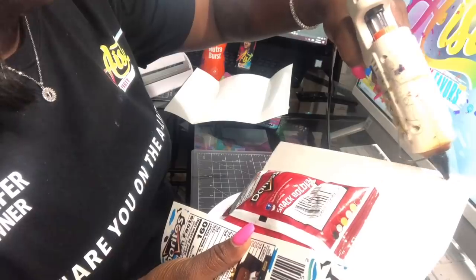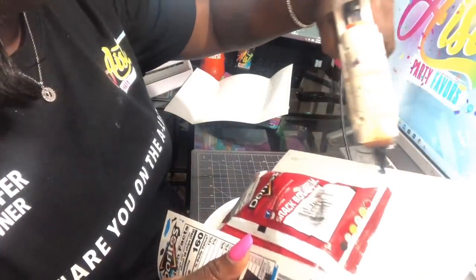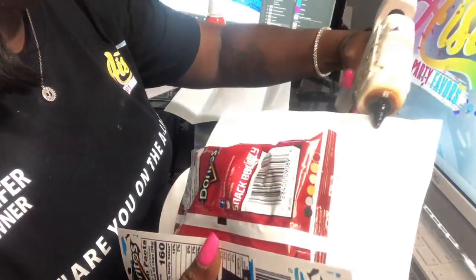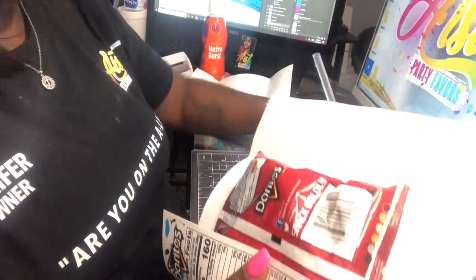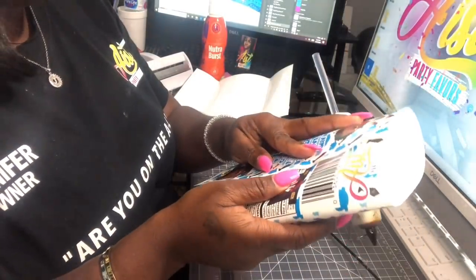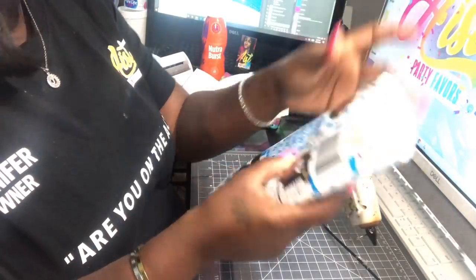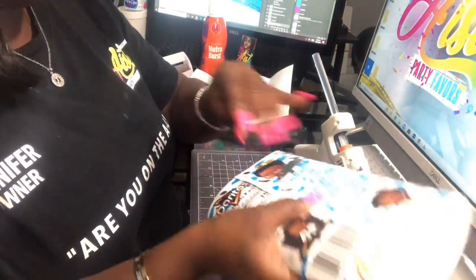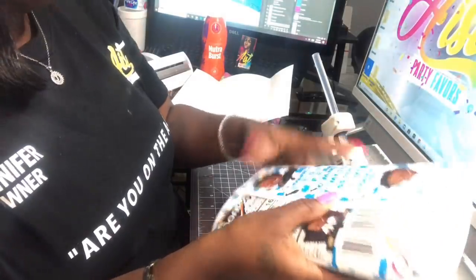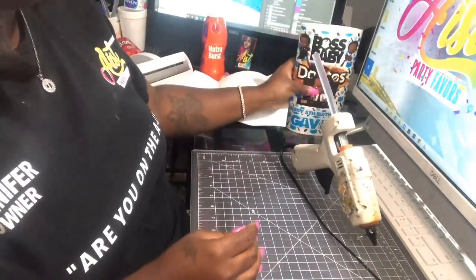I'm going to simply take the glue and run it down the trim, okay? Like so. This one I'm going to do without the crimps, and the other one I'm going to do the crimps. So this is what I like to do. I seal the back like so, and then I set it aside so that it can dry, okay? This is one chip bag. I'm going to set it aside so that it can dry.